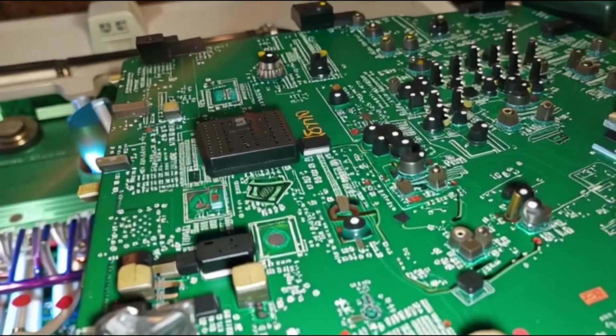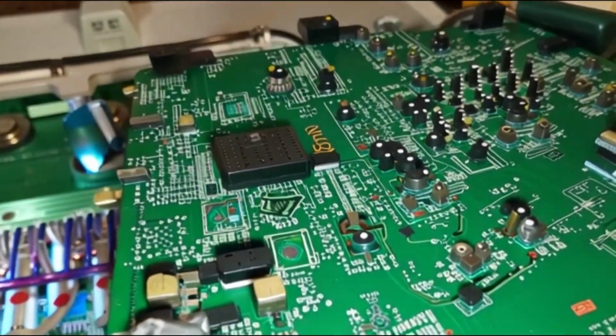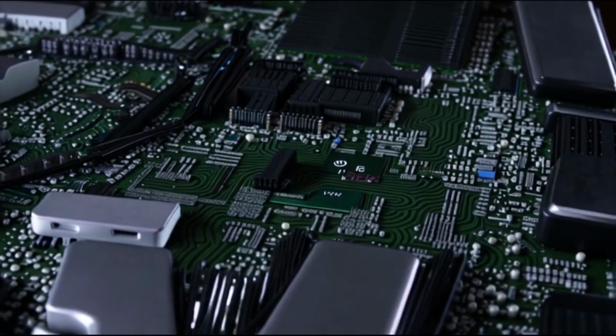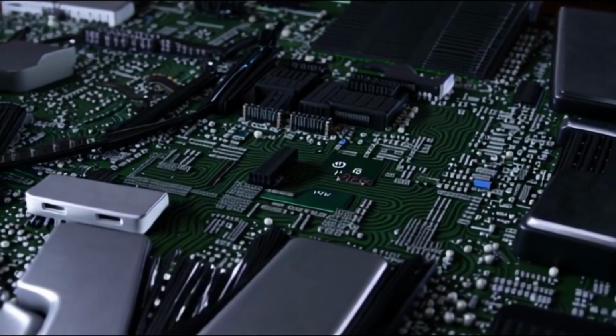In summary, resistors are crucial components in almost all electronic circuits, controlling current flow, voltage levels, and ensuring the proper functioning of various devices.